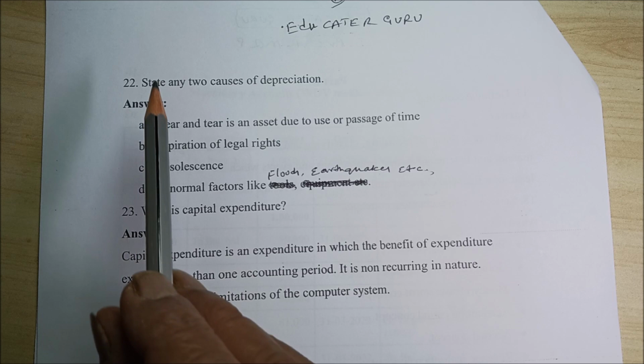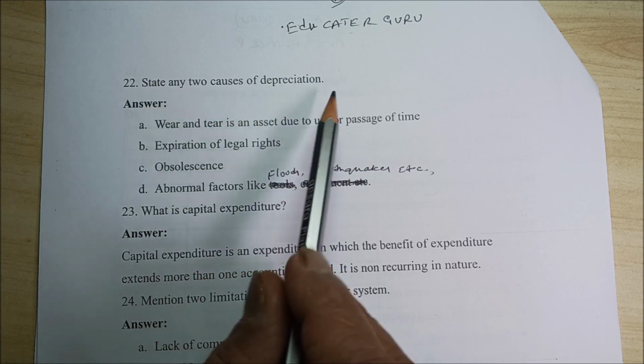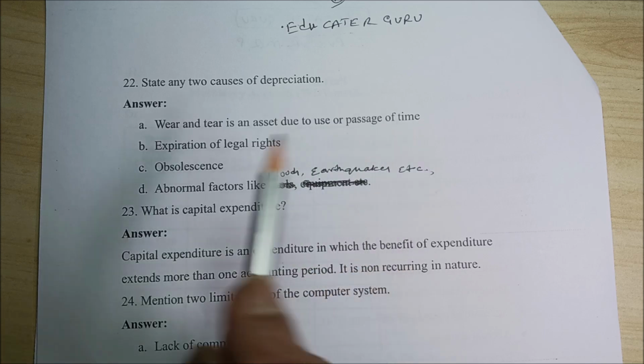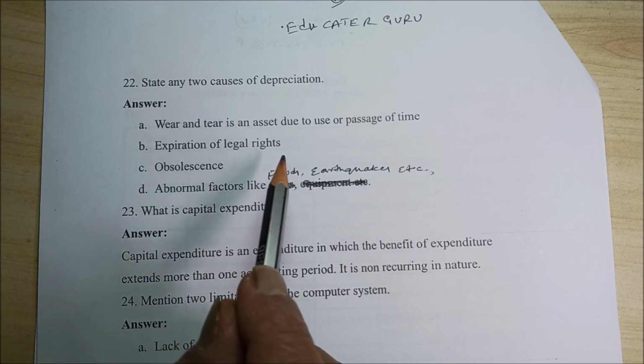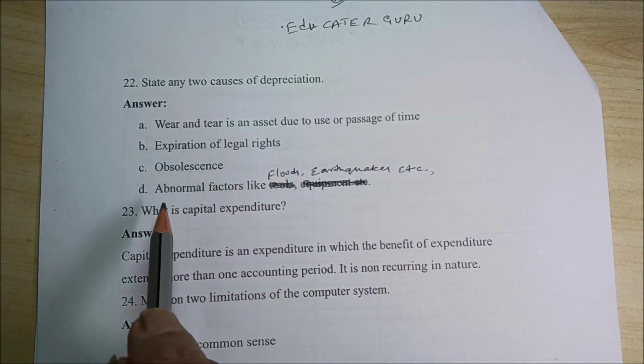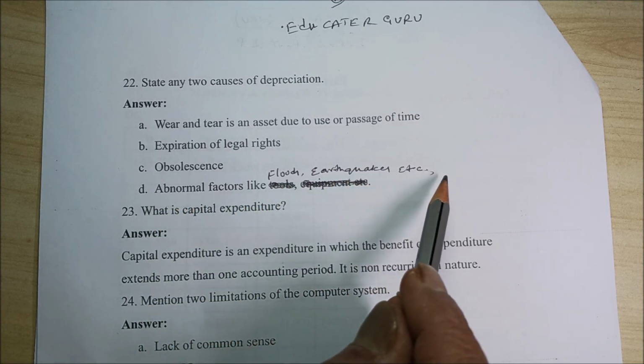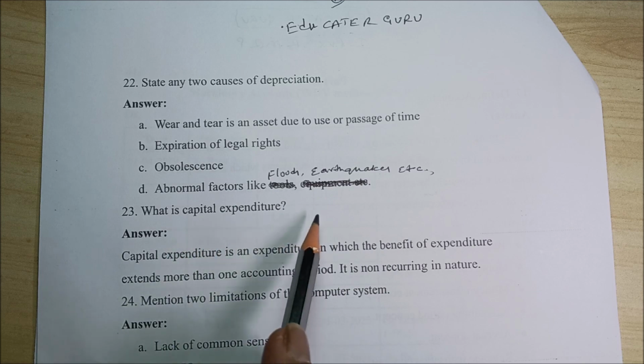Till that time the suspense account will be showing under the same heading, that is suspense account. Question number 22, state any two causes of depreciation. Wear and tear of an asset due to use or passage of time, expiration of legal rights, observances, abnormal factors like floods, earthquake, etc. What is capital expenditure?